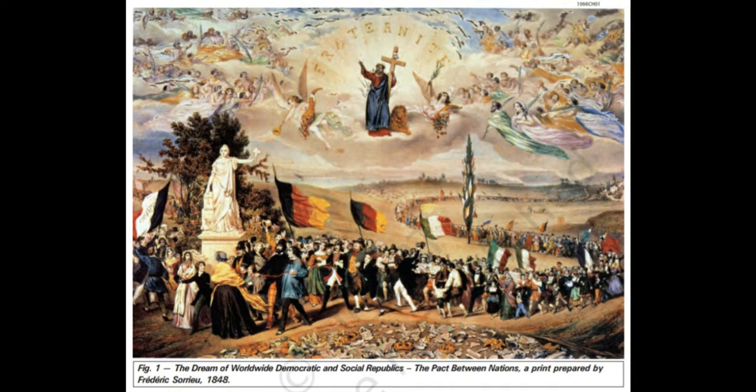Actually, he had prepared a series of four printed pictures, by which he wanted to show the dream of a world made up of democratic and social republics. But in this picture, let us discuss what Frédéric Sorrieu wanted to show us about the rise of nationalism and the rise of the nation state in Europe.